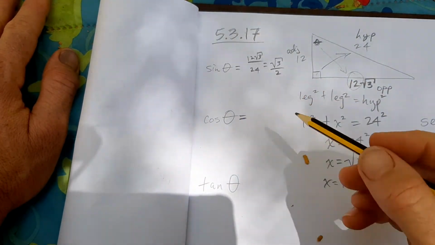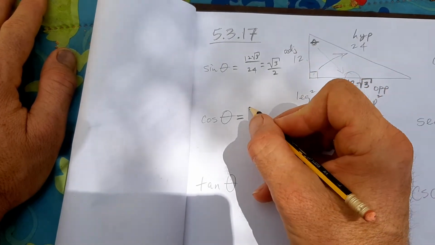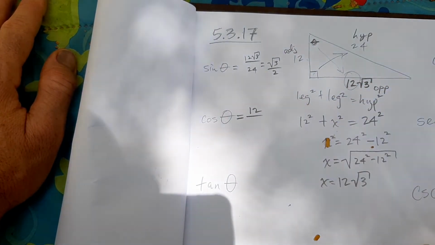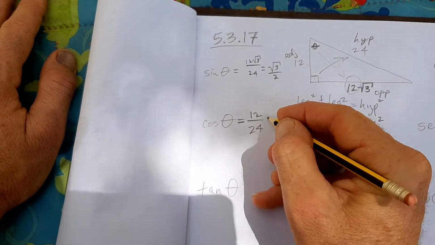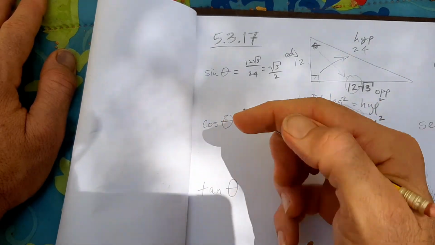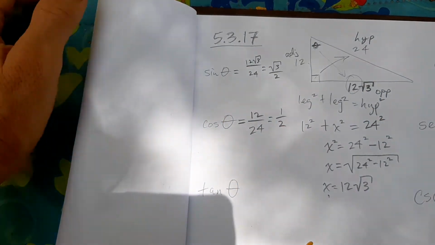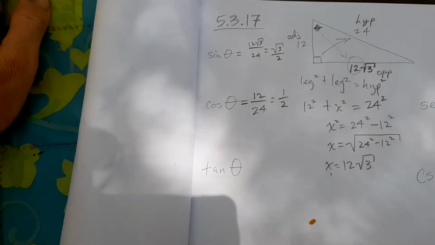Okay, cosine, adjacent over hypotenuse. This one's nice and easy. Adjacent is 12 and hypotenuse is 24. So the cosine of theta is 1/2. Okay, so what is that theta? I know you're all wanting to know that. How do you get that? That would be the next lesson.